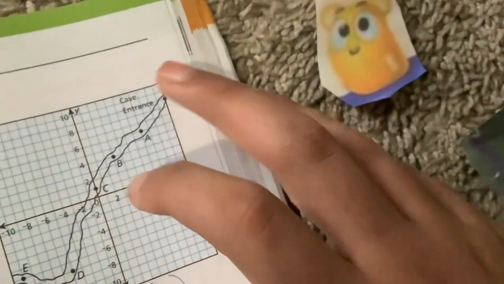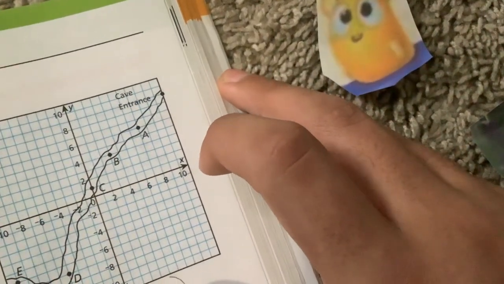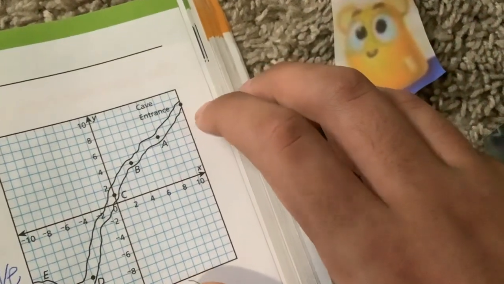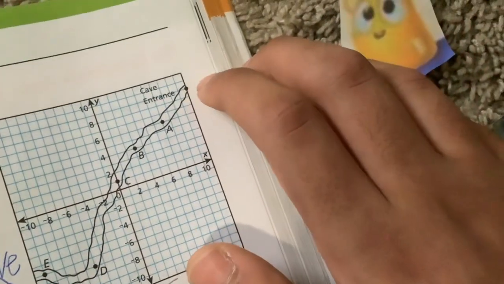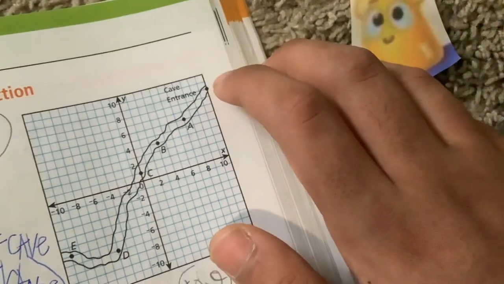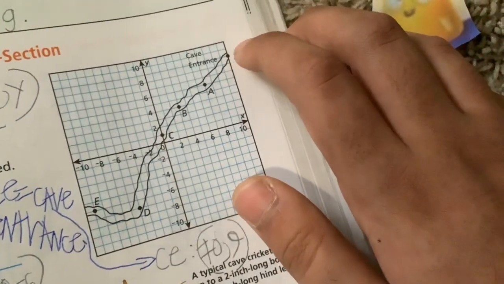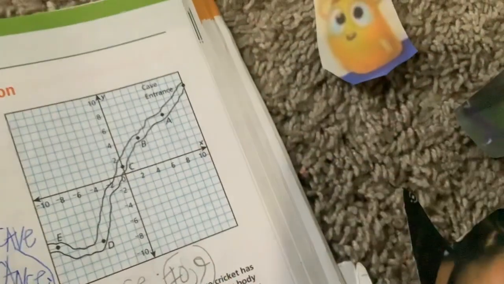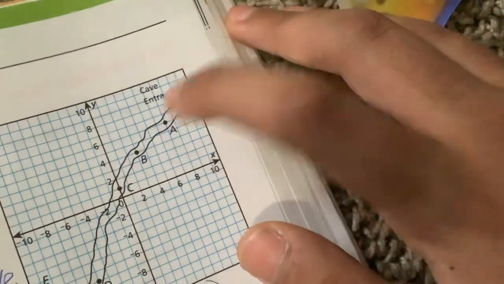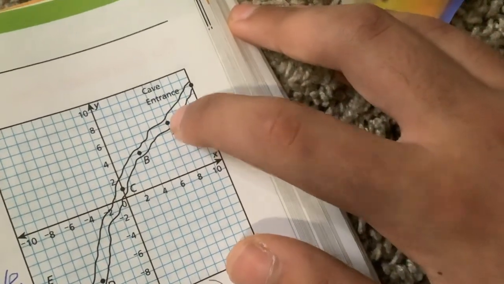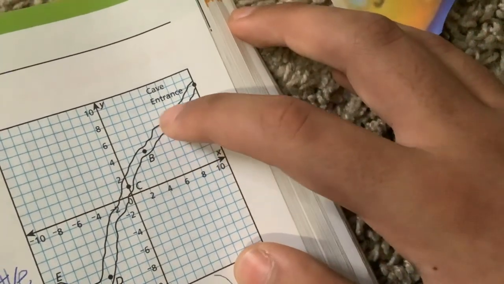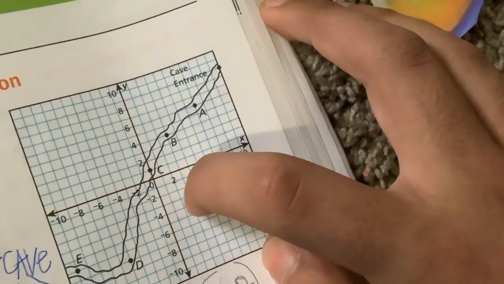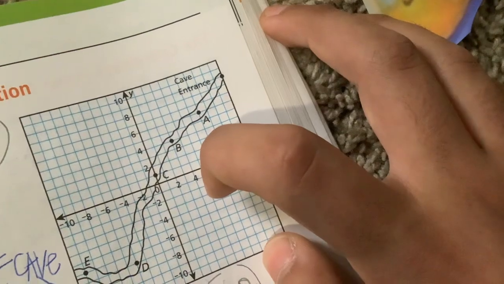So, the cave entrance is 11 units to the right of 0 and 9 units above 0, because 11 is positive, and so is 9. 11, 9, that's where the cave entrance is. Now, these ordered pairs, A, B, C, D, and E, show where the cave crickets live. This ordered pair right here belongs in quadrant 1, because look, this is 7, 6. 7 and 6 are both positive. This one too, because 3, 4, both of them are positive.